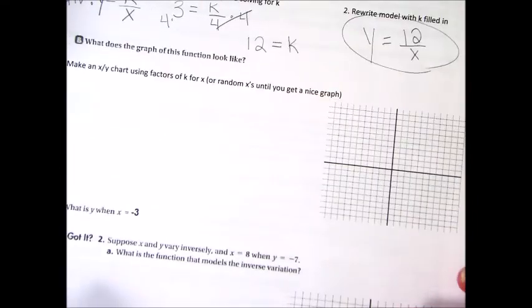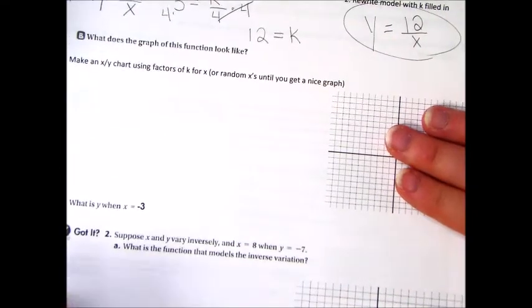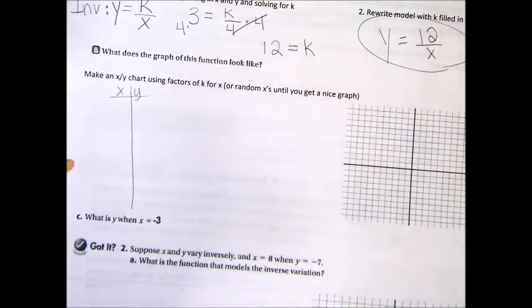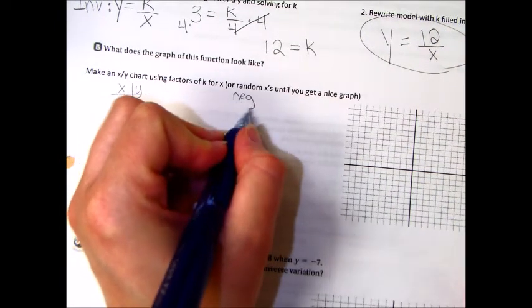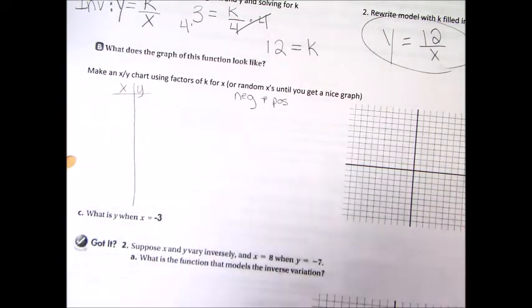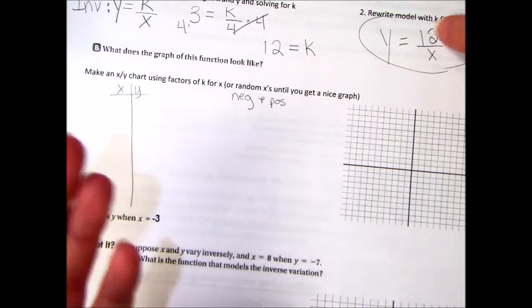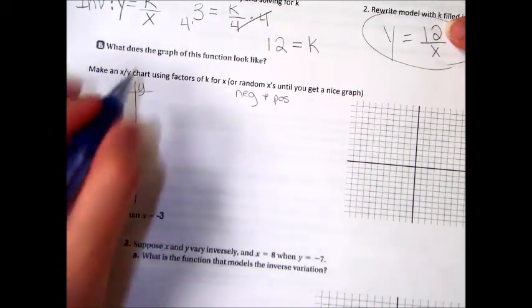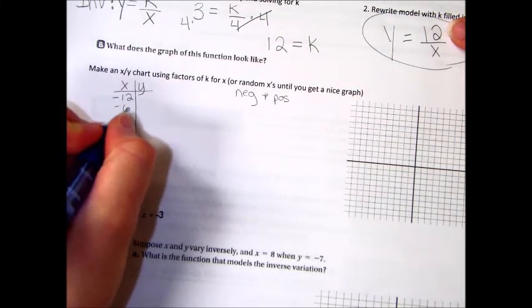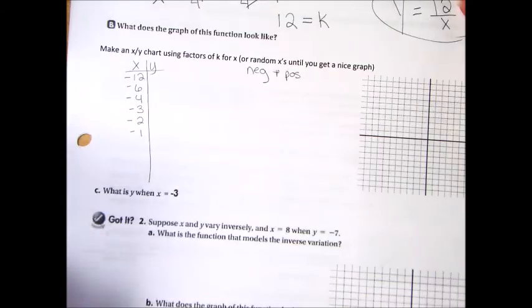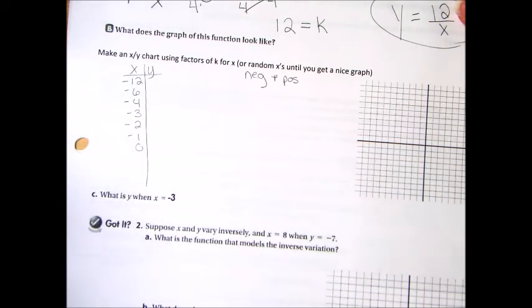Same thing. Now we're going to graph it. What does it look like? So make an XY chart. Because I have the number 12 here, by the way, you need to put in negatives. You need to try to put in 0 and positives. I'm going to be a little bit lazy, and I'm going to pick things that go into 12. Just makes it easier that way. That's what I mean by pick factors of k. So I'm going to pick negative 12, negative 6, negative 4, negative 3, negative 2, negative 1. I will pick 0. And then I'm going to pick all of those as positives again.